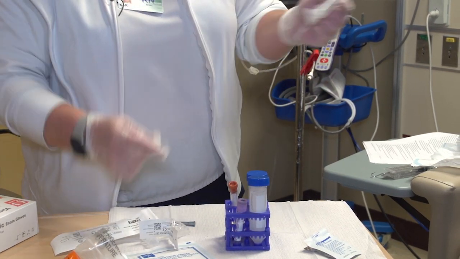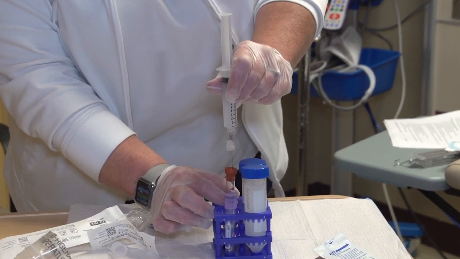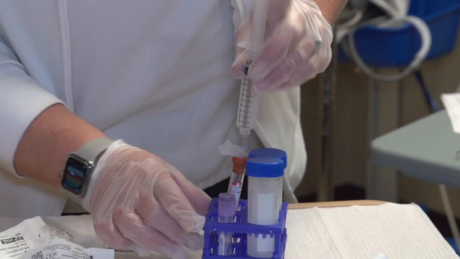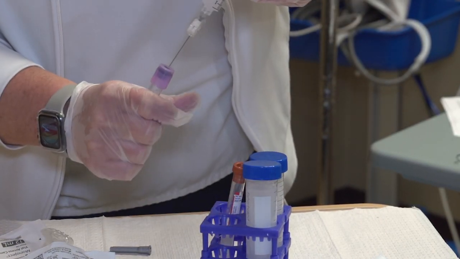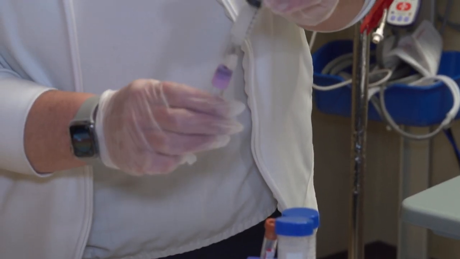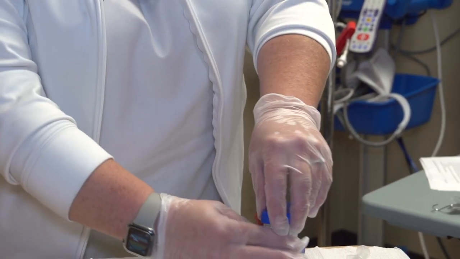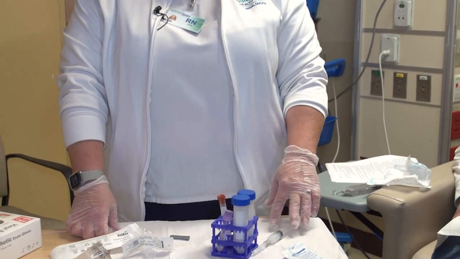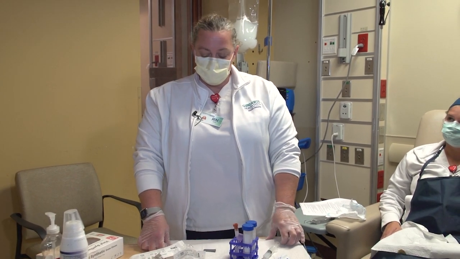The blunt will fit into the lab tubes. And then you just fill your tubes. Discard. Put your labels on your tubes and hand deliver these to the lab and let them know you have stat cell counts to be done.